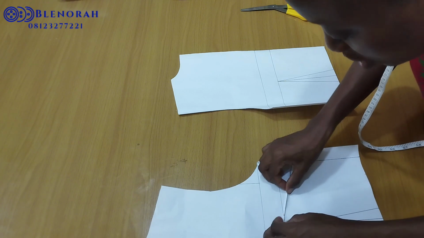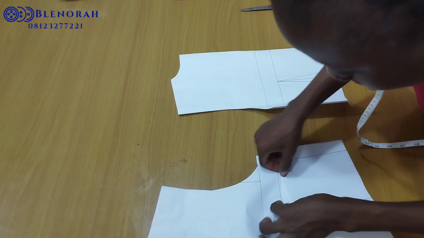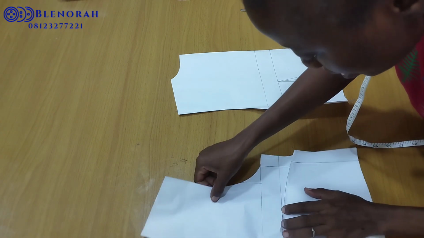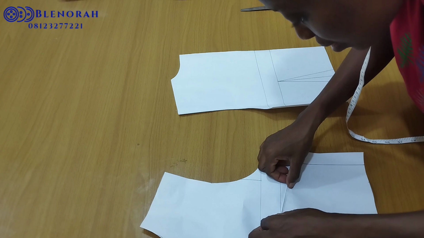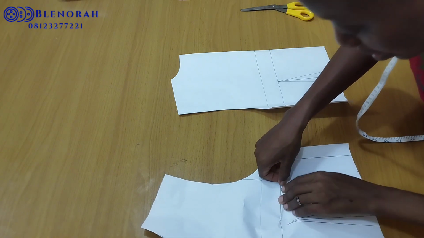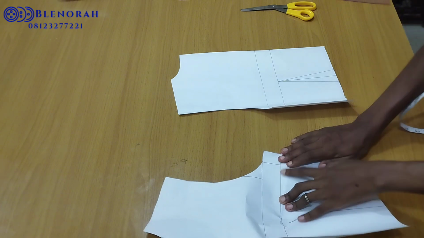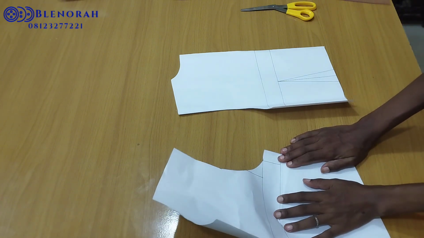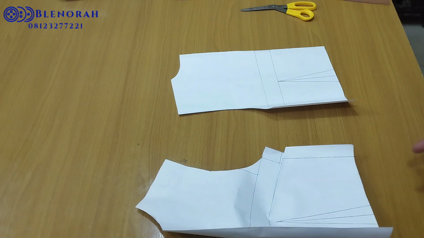It meets your bust point. You ensure your dart leg is resting on it. Honestly, it's very easy. You ensure it is resting on this. Can you see? Mine is resting already. Can you see that? Mine is resting on it.